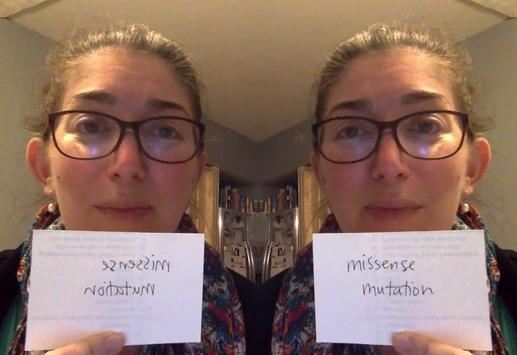It's a classic example. A single point mutation causes this entire disease because that one point mutation changes one amino acid, causes a missense mutation, and then that causes the protein to fold funny, and it causes it to clump, and then it makes your red blood cells funny looking. So a single mutation in the DNA can actually be a big deal.